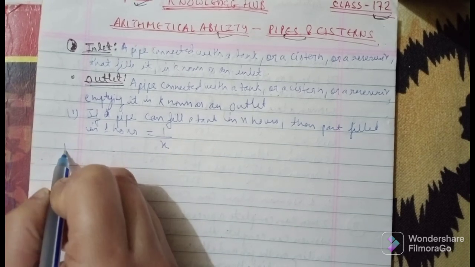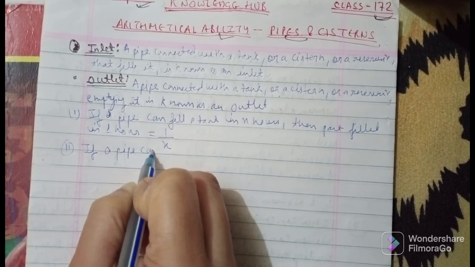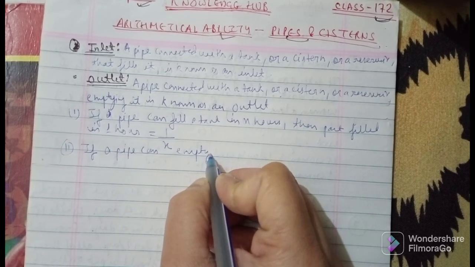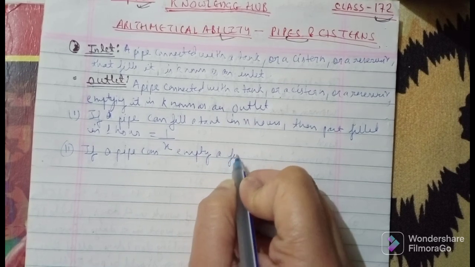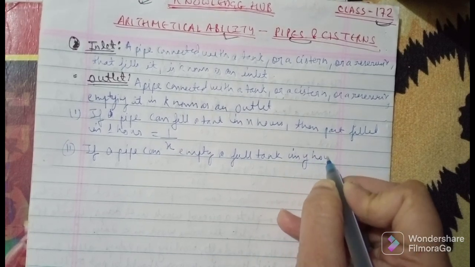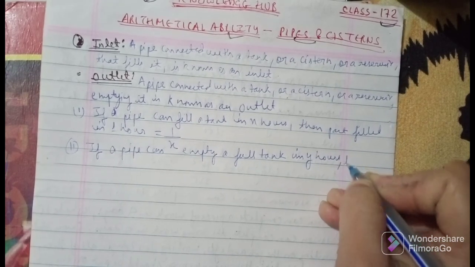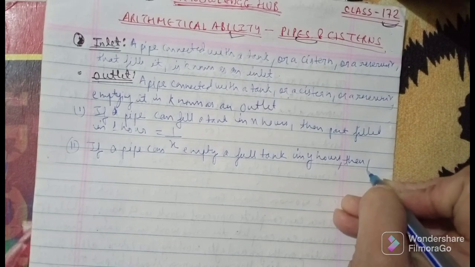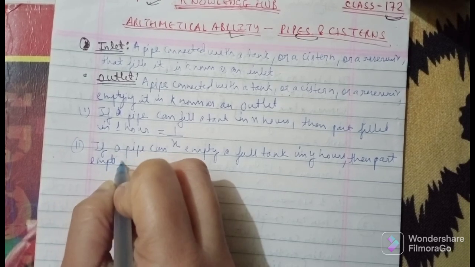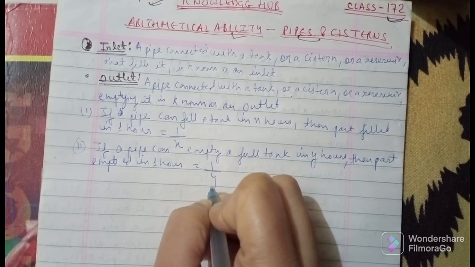The second we have, if a pipe can empty a full tank in Y hours, then the part emptied in 1 hour equals 1 upon Y.